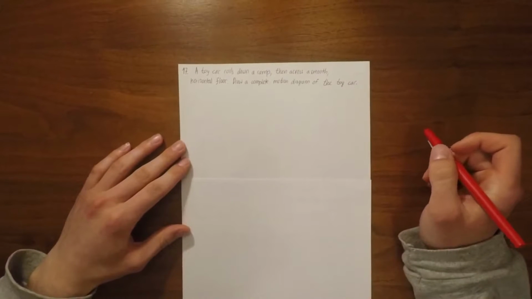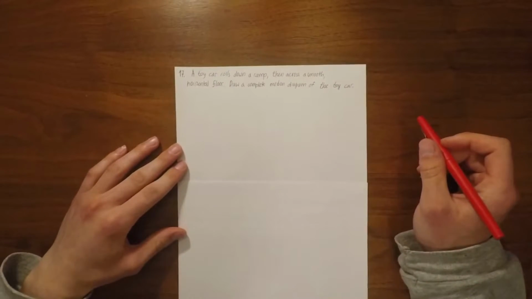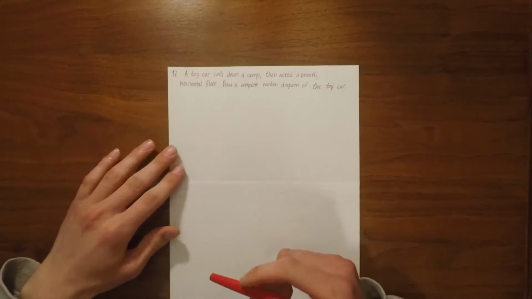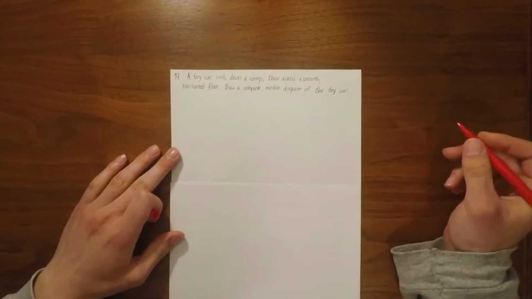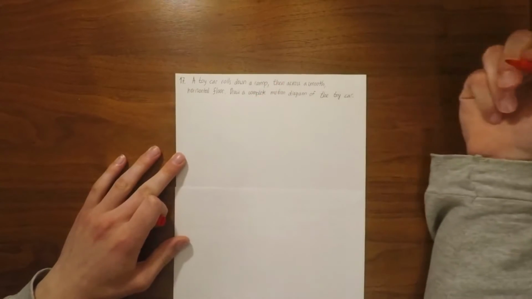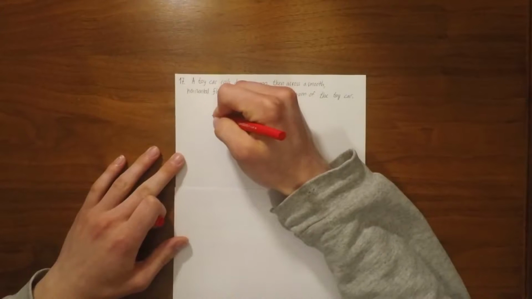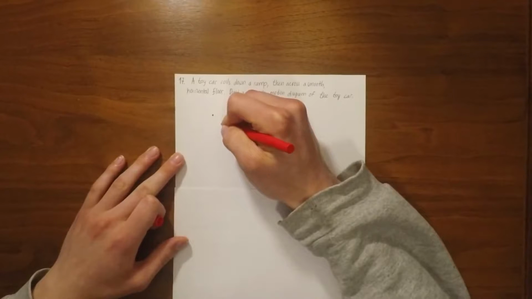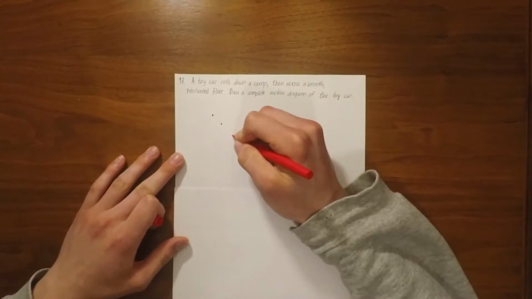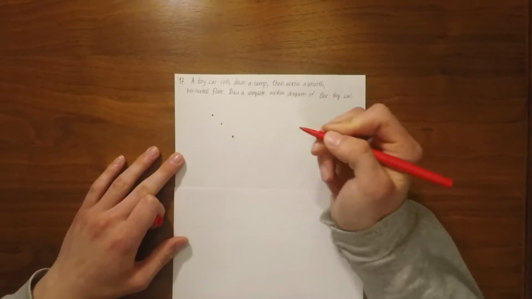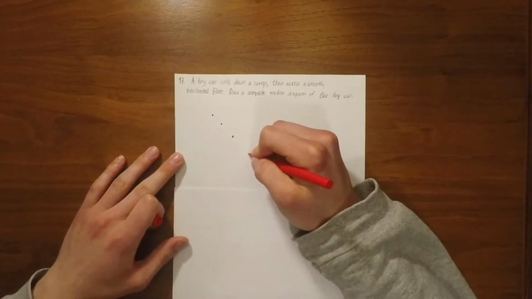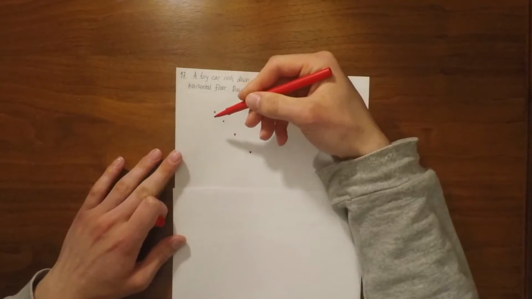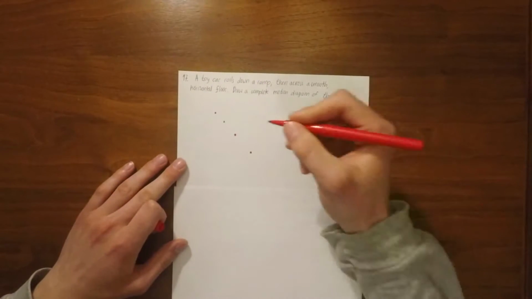Problem number 17. A toy car rolls down a ramp, then across a smooth horizontal floor. Draw a complete motion diagram of the toy car. Right, so initially a toy car starts on the ramp and it's rolling down. An object that is rolling down is feeling acceleration. Let's just add one more dot. Alright, that is denoted by these dots being further apart.